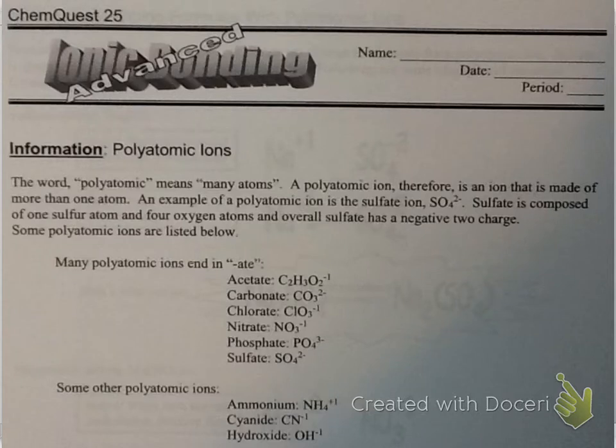ChemQuest 25, Advanced Ionic Bonding. Information, polyatomic ions. The word polyatomic means many atoms. A polyatomic ion, therefore, is an ion that is made of more than one atom. An example of a polyatomic ion is the sulfate ion, SO4 -2. Sulfate is composed of 1 sulfur atom and 4 oxygen atoms, and overall sulfate has a -2 charge. Some polyatomic ions are listed below.